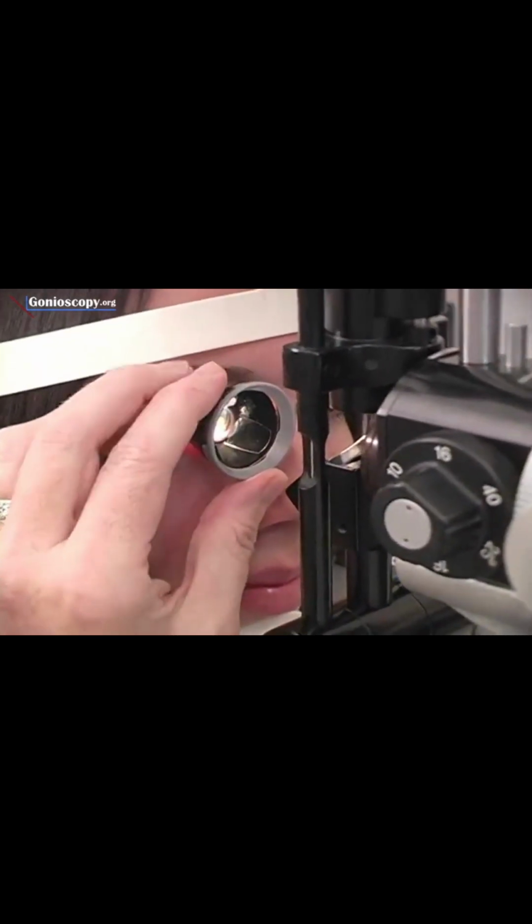I start by looking at the 12 o'clock mirror, which allows me to look at the inferior angle, the deepest and most pigmented portion of the angle. I then rotate the lens clockwise and record the findings in a clockwise manner, 360 degrees around the iridocorneal angle.